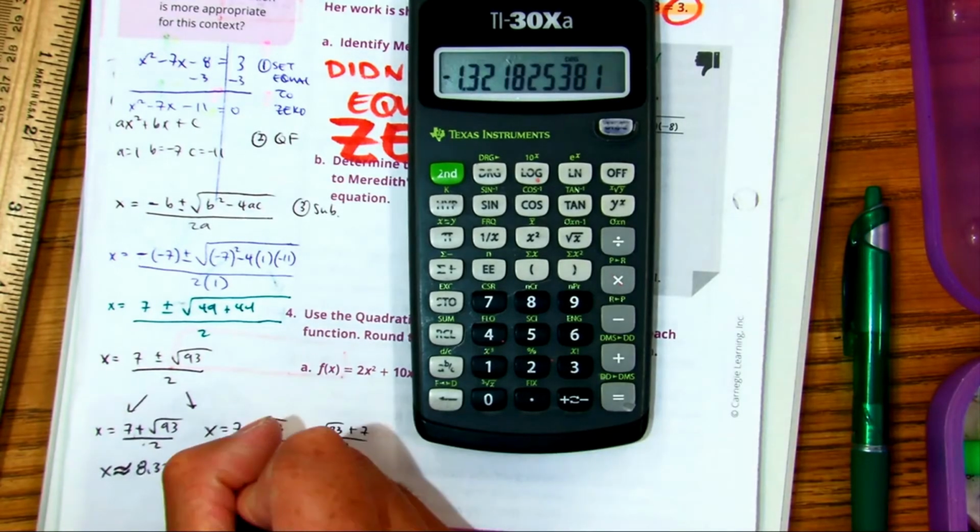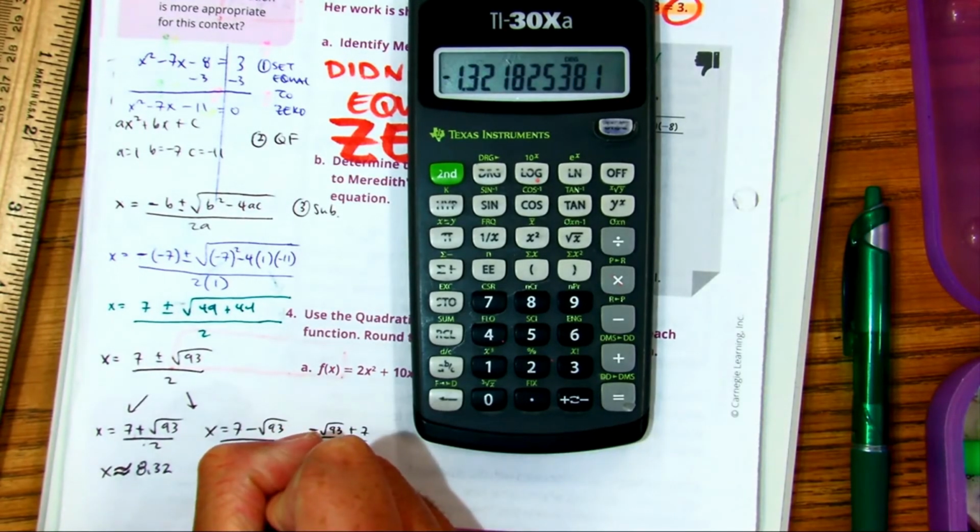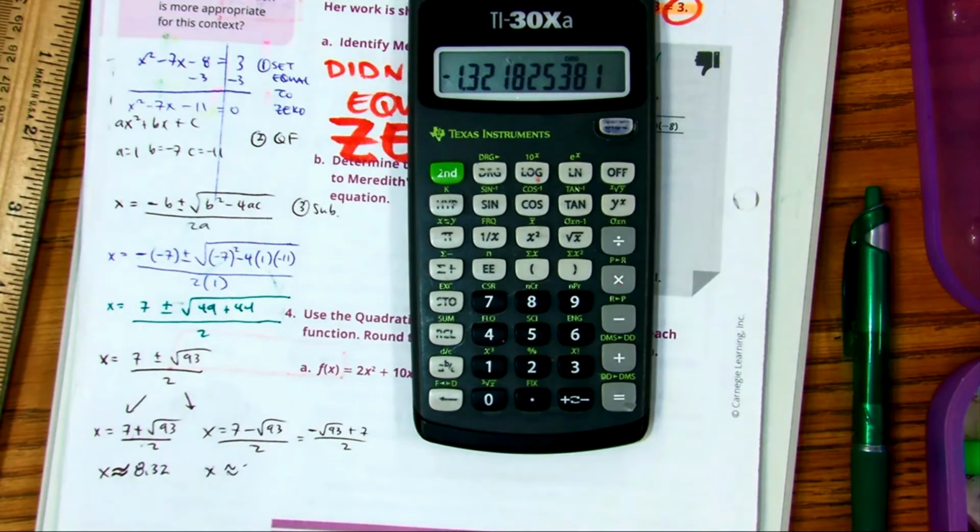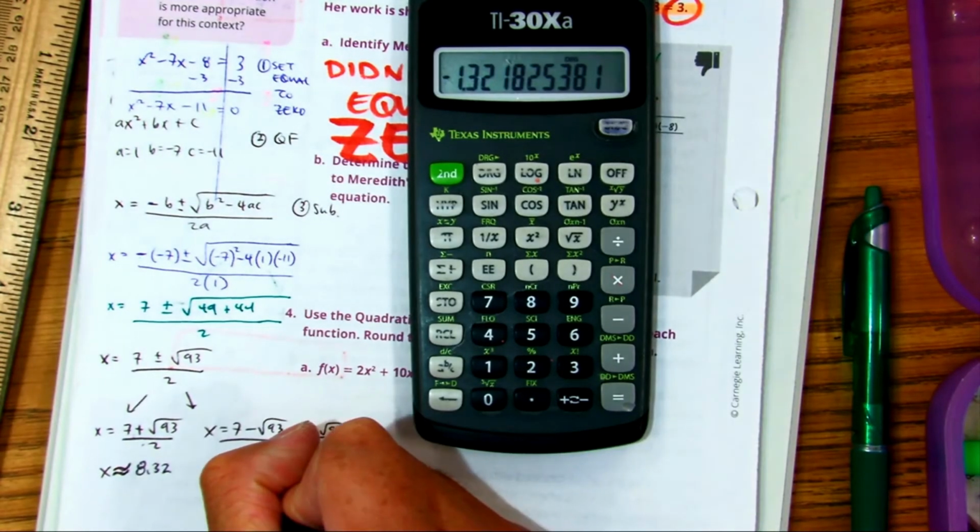And you get x is approximately, how would you round to the nearest hundredth? Negative 1.32.